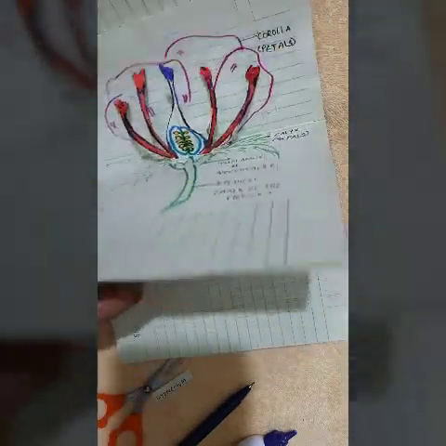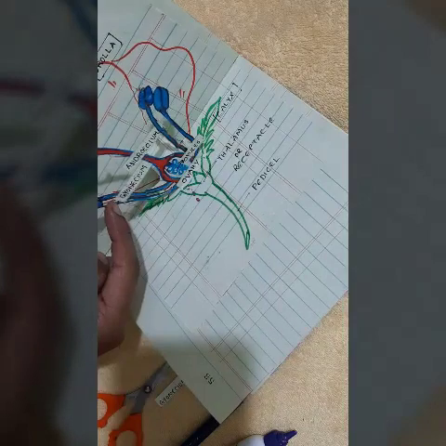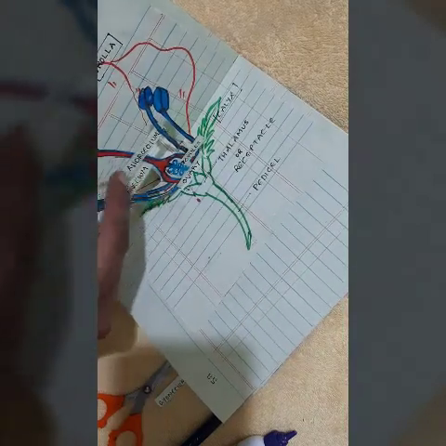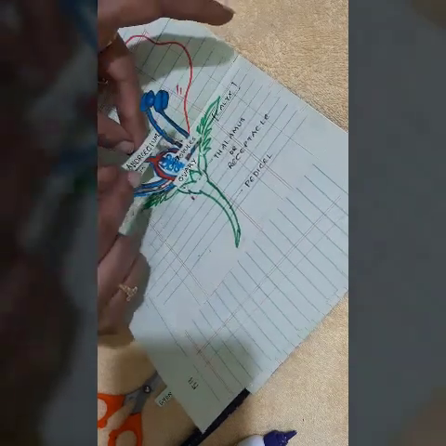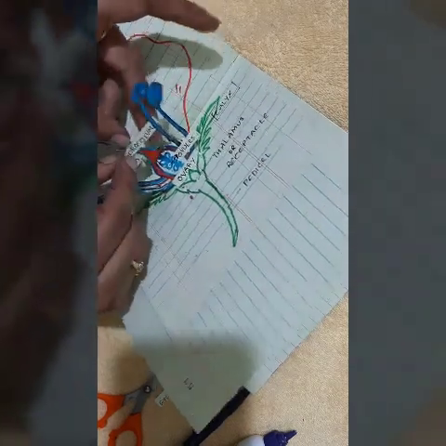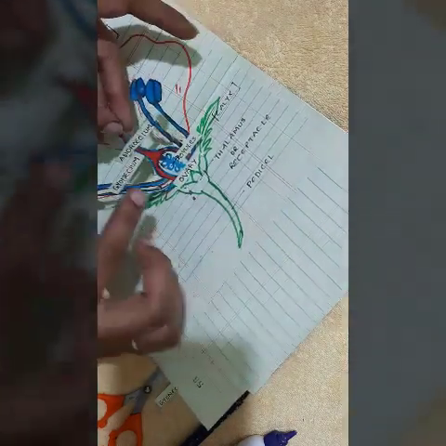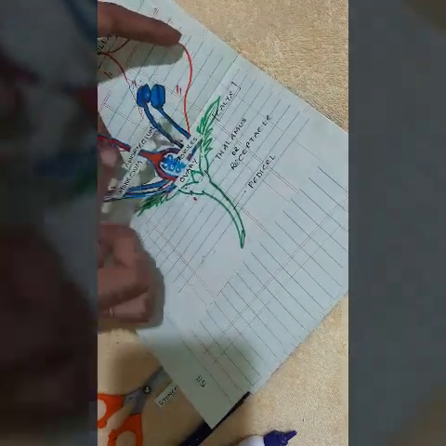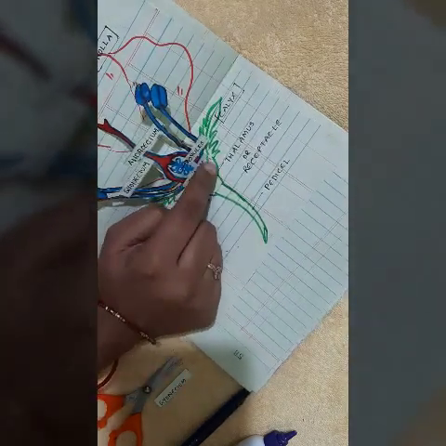I'll show you the first model that I have made. See this one. I have pasted this. This is the androecium, right? Sorry, it got stuck, I think. Actually I've pasted it for this. So this is the androecium, this is the gynoecium, and these are the ovules, and this is the ovary.